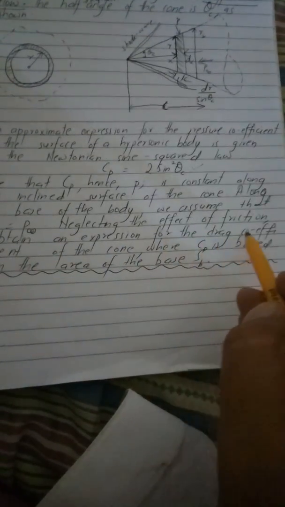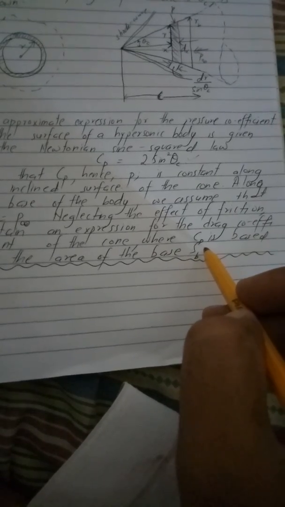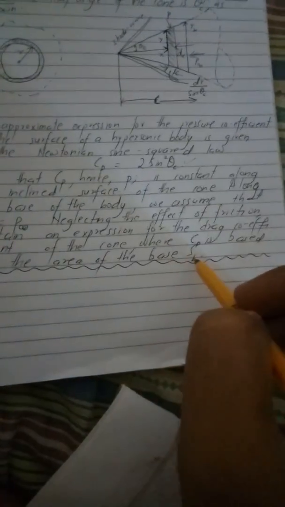Neglecting the effect of friction, obtain an expression for the drag coefficient of the cone, where CD, the drag coefficient, is based on the area of the base. So let's see how we're going to solve it.